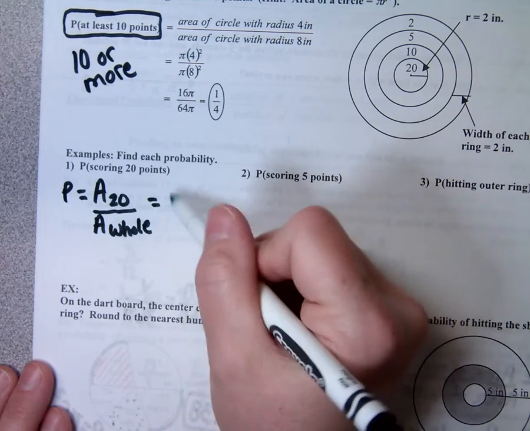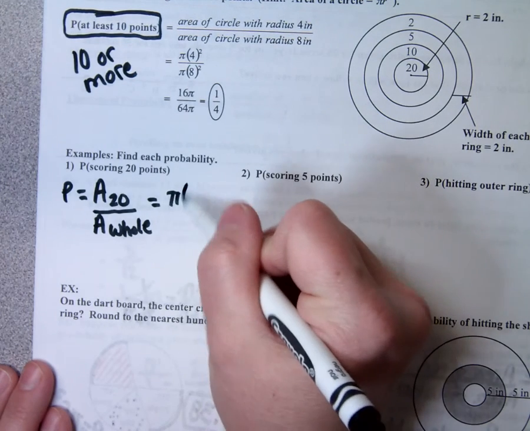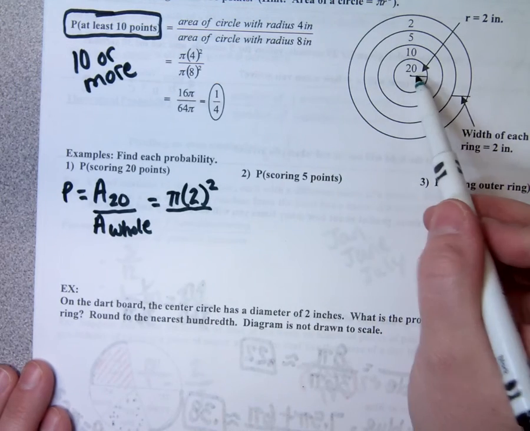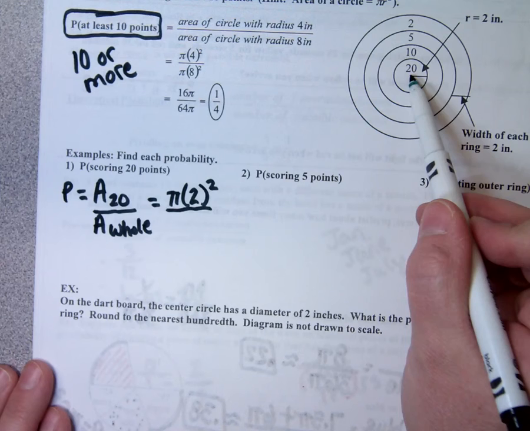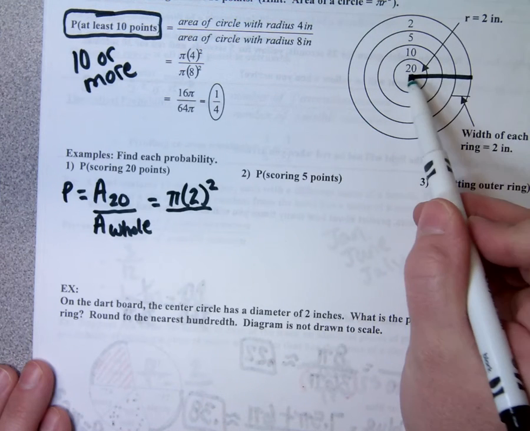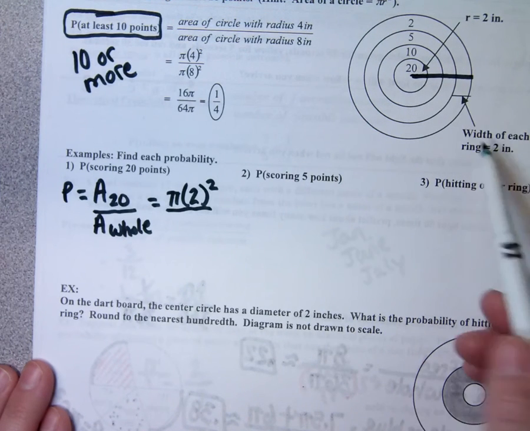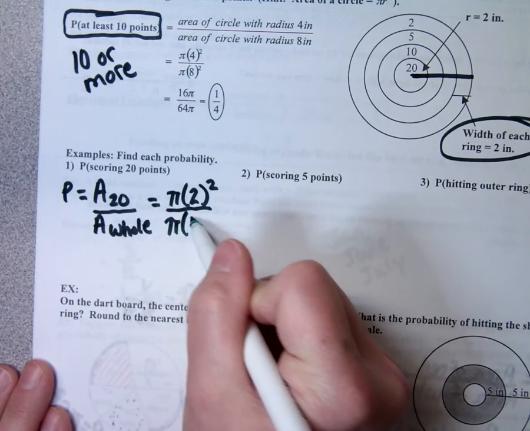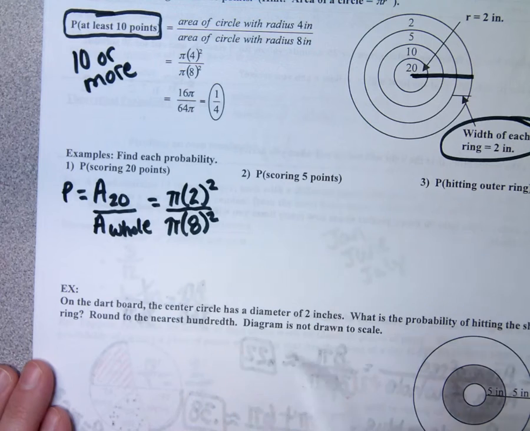The radius is 2. So the area would be pi times 2 squared out of, okay, what do we say the radius of the whole circle is? It says width of each ring is 2 inches, 8. So pi times 8 squared. Okay, see if you can calculate that.